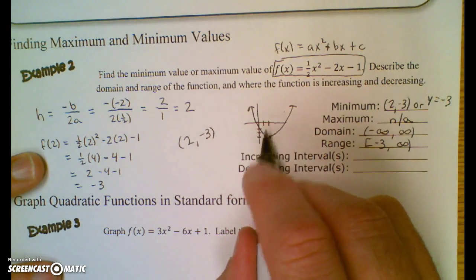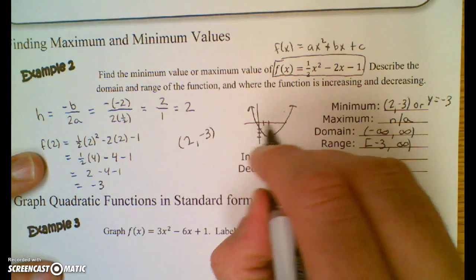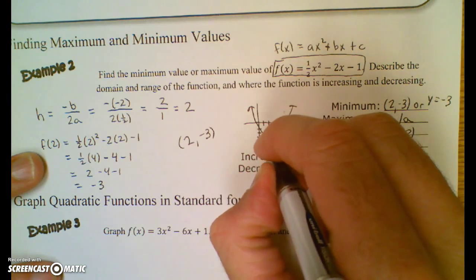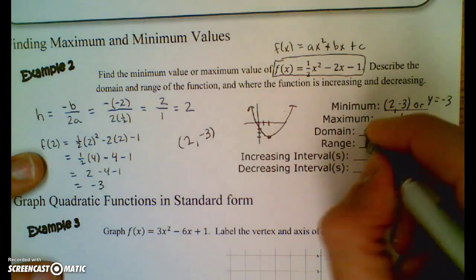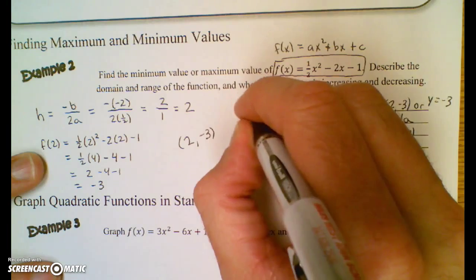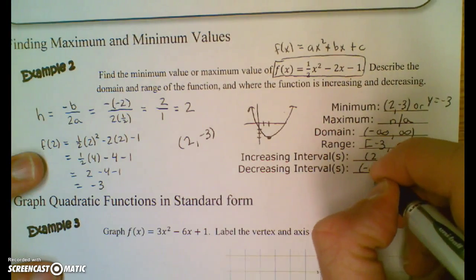My increasing interval, remember for increasing and decreasing we only focus on the x values, so I needed this point right here to help me. The x value here is 2, so from 2 to infinity I'm increasing. And I'm decreasing over on this part from -infinity to 2.